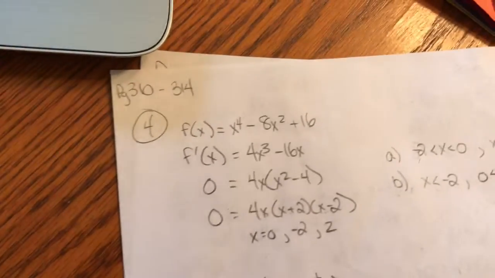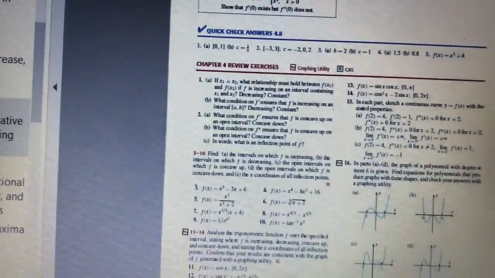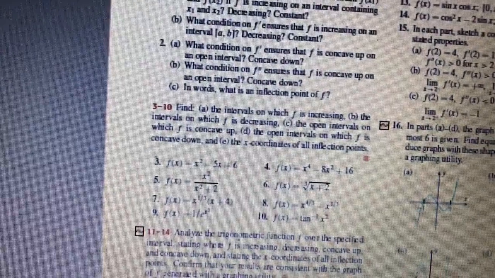All right. So that takes care of the AB part. What else do I need to find? Concave up, concave down.